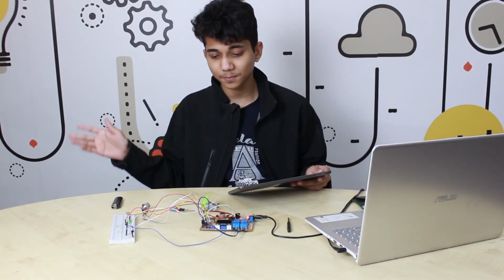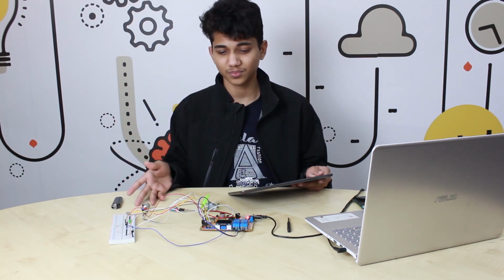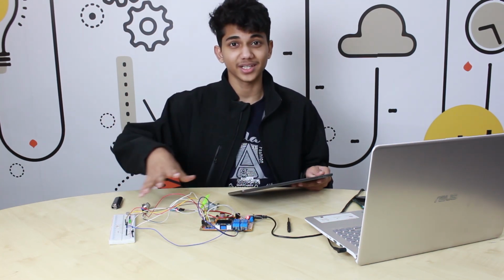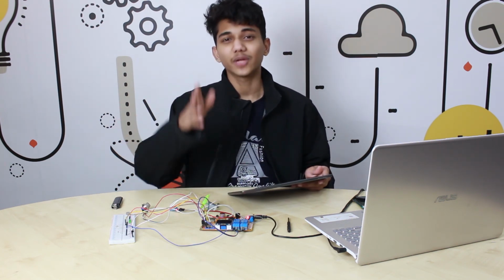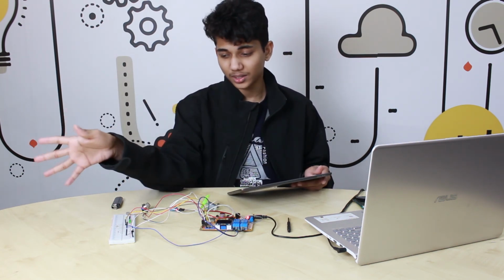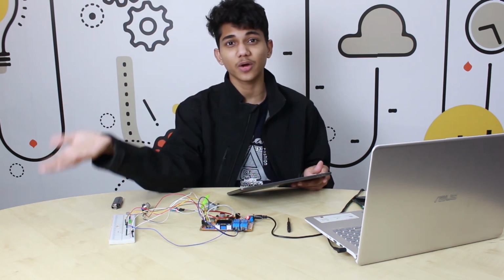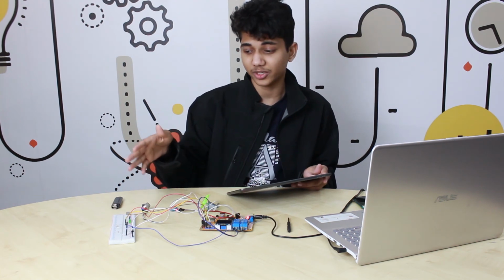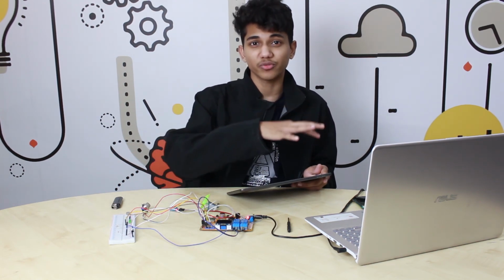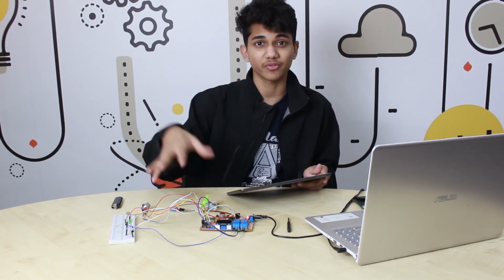It's basically a smart home. You can assemble all this in a house or a small house, or you can use your own actual house. If you want to know about this whole IoT house, you can see our other video about it. We made this small model of a house and assembled everything in there.